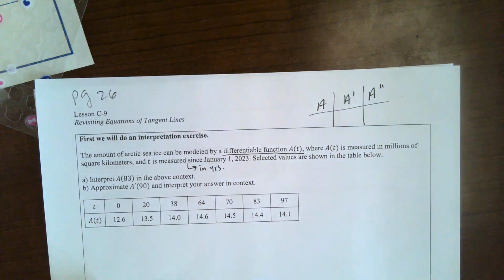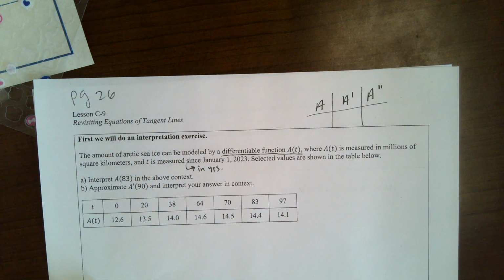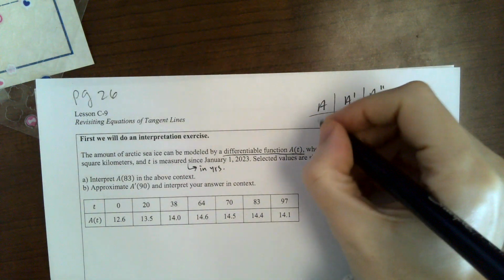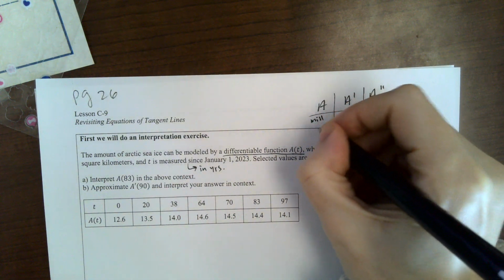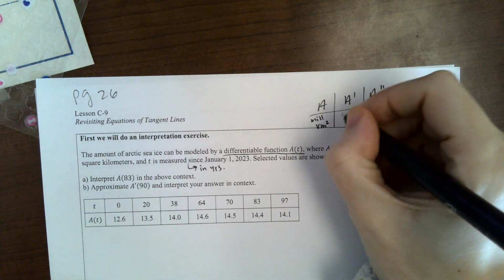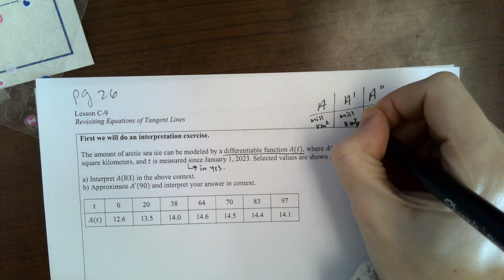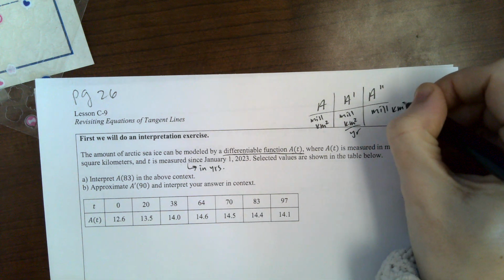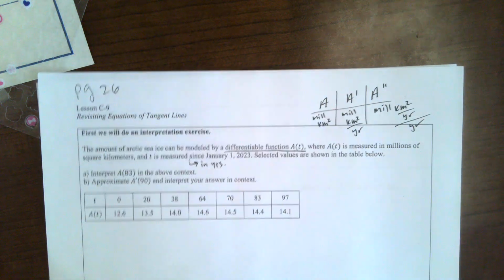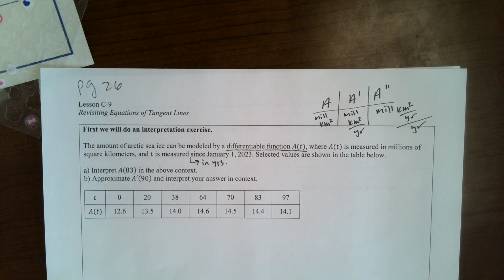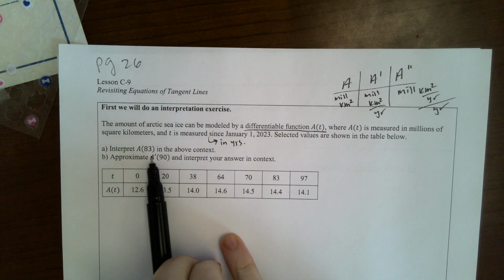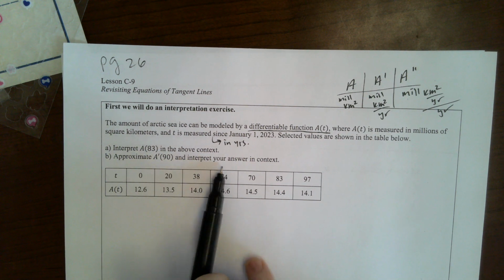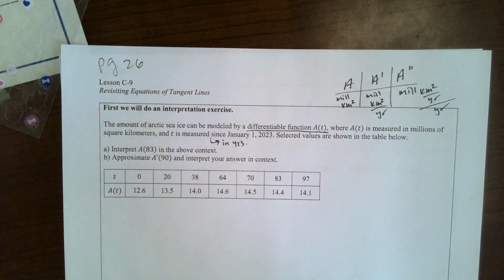All right, so we'll set this up. Let me put the units in. So this is millions of square kilometers. Selected values are shown in the table below. Interpret A of 83 in the above context, and then we will approximate A prime of 90 and interpret our answer in context.